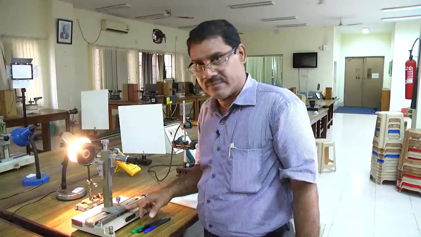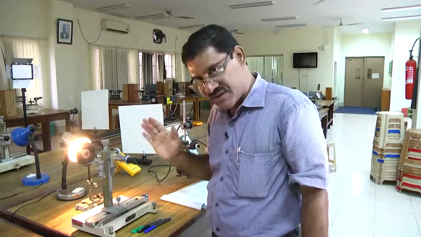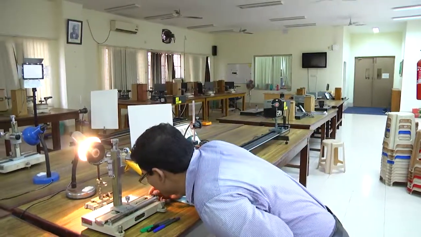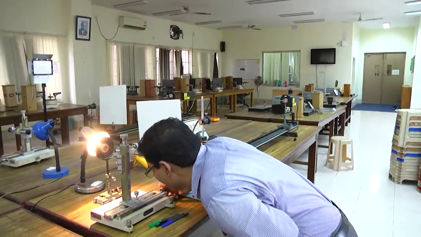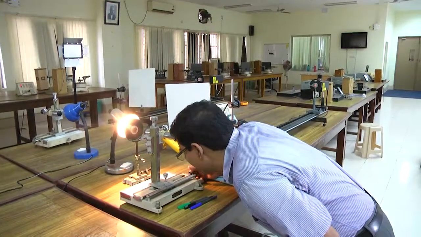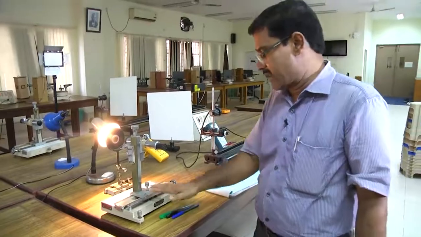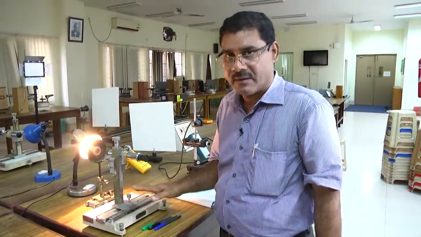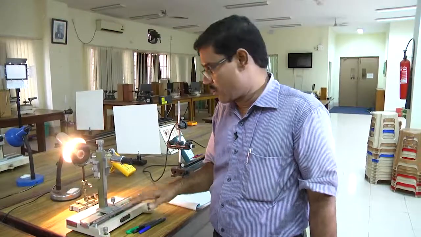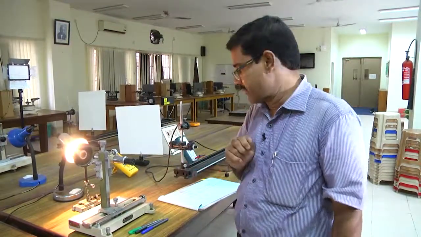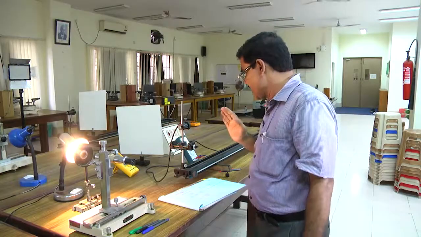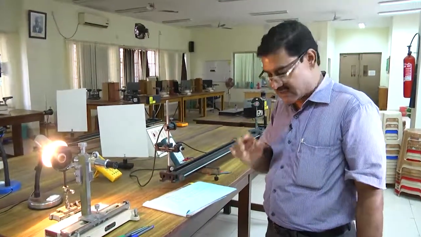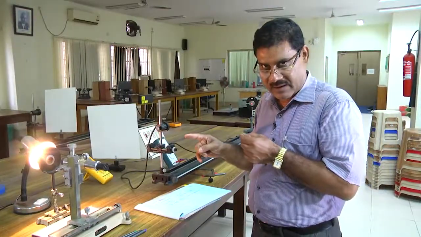Take the reading for the left edge, then move to put the crosshair at the other edge and take the reading. The difference of these readings will be the slit width.